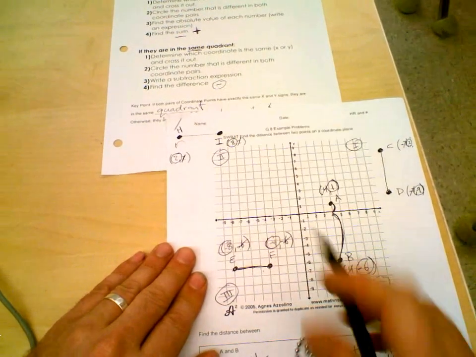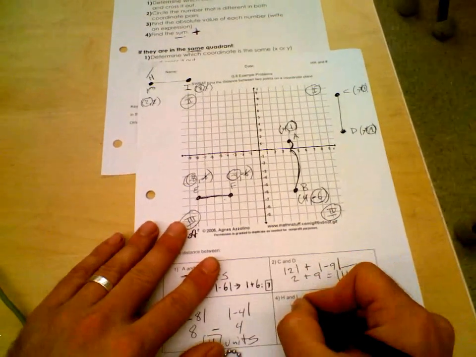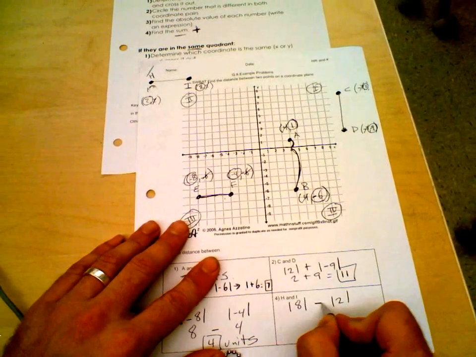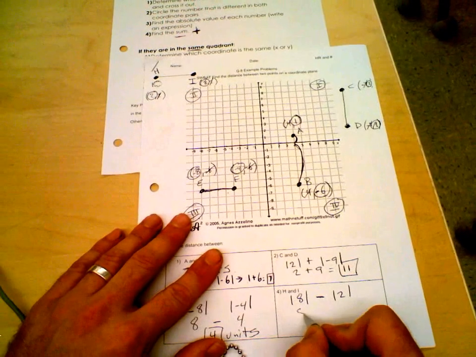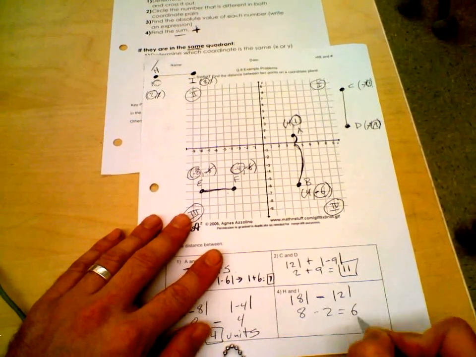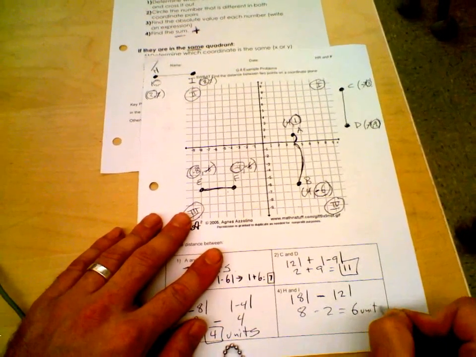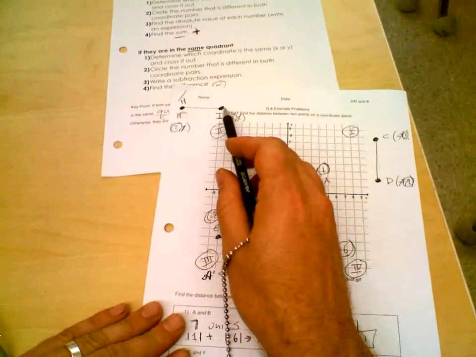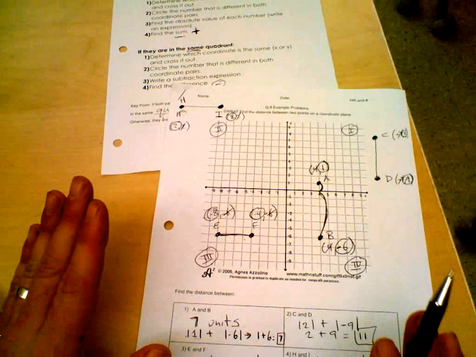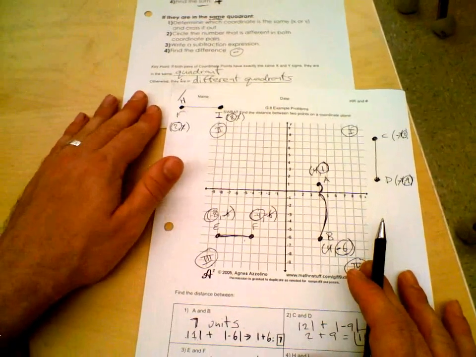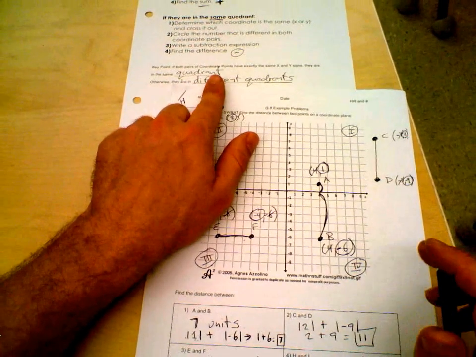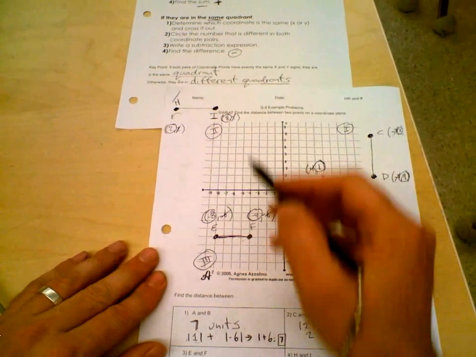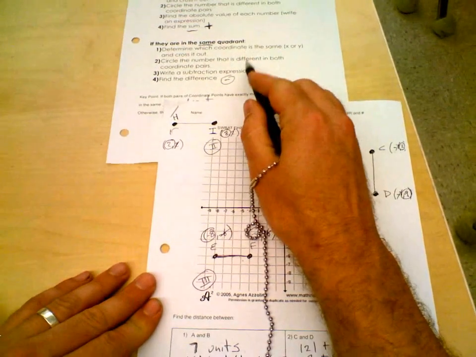Write a subtraction expression. So we're going to find the absolute value of 8 and 2, but this time we'll subtract instead of adding. 8 minus 2 is 6 units. So even though we don't have a coordinate grid in front of us, we can see that the distance from this to this is 6. So the main key point I want you to take away: if both pairs of coordinate points have the exact same signs, they're in the same quadrant, and we'll be doing these steps.